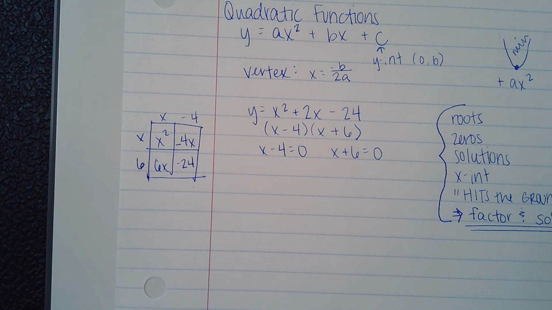For the x minus 4, what do we do to get x by itself? To get x by itself, what do we need to do?